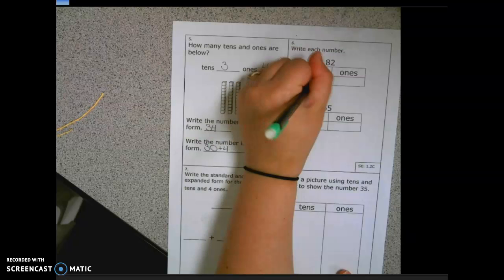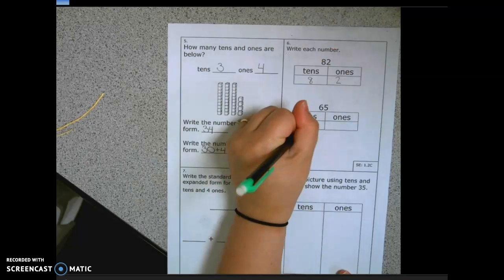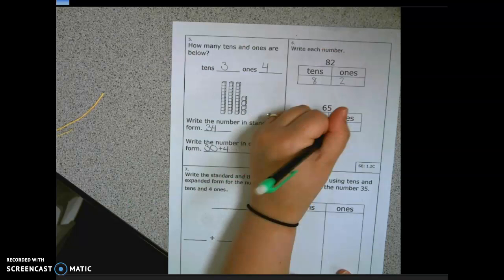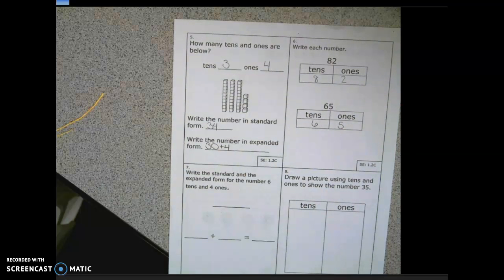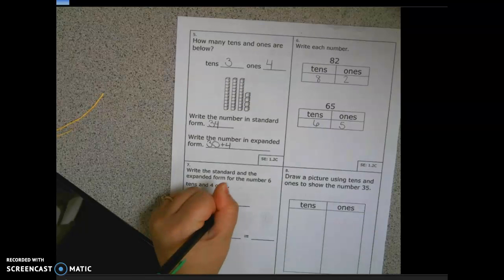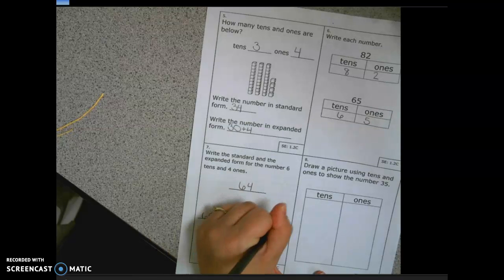I'm going to write each number. There's 8 10s, or 8 groups of 10s in 82, and 2 1s. There's 6 groups of 10s in 65, and 5 1s. Write the standard and the expanded form for the number 6 10s and 4 1s. Well, I know I have 6 10s and 4 1s, which is really 60 plus 4 equals 64.